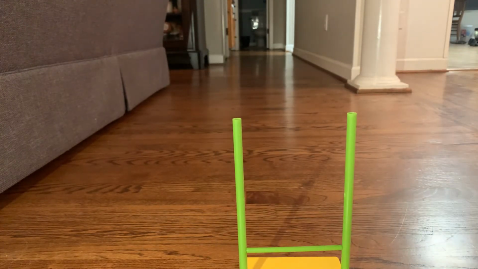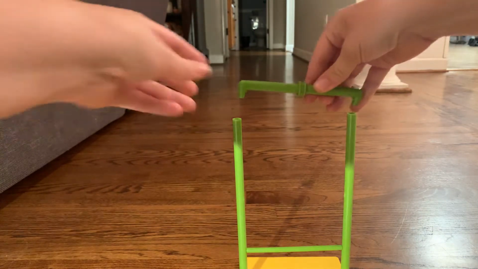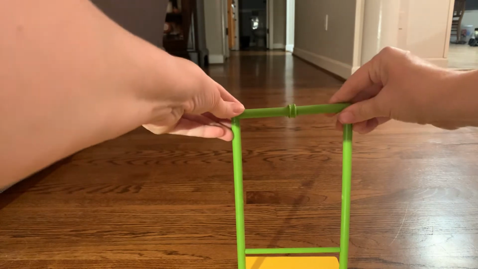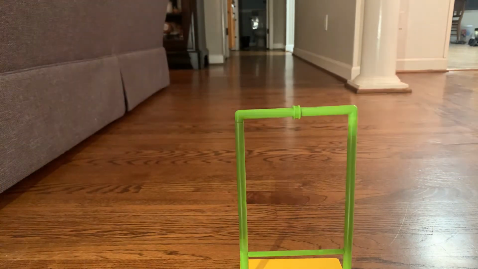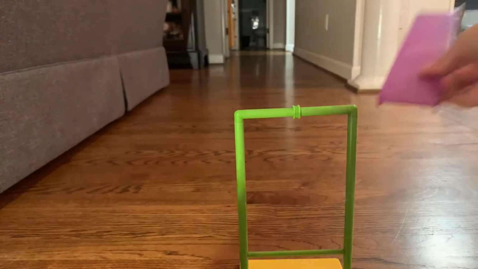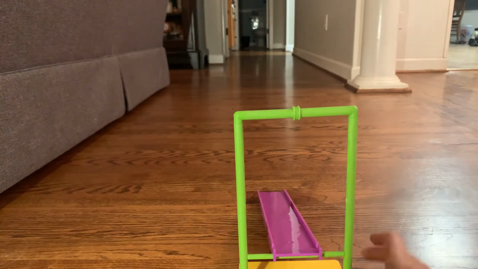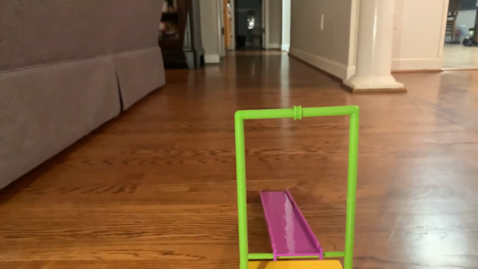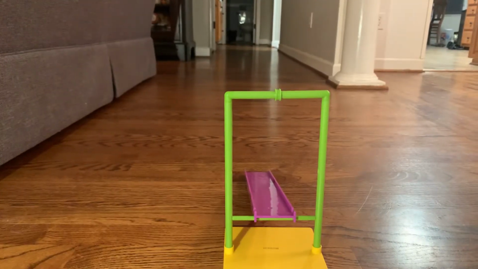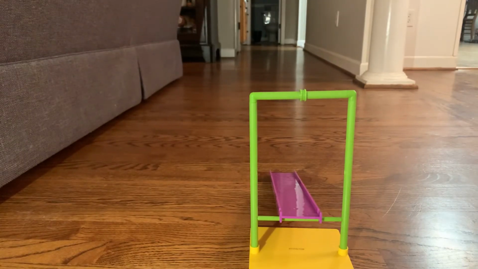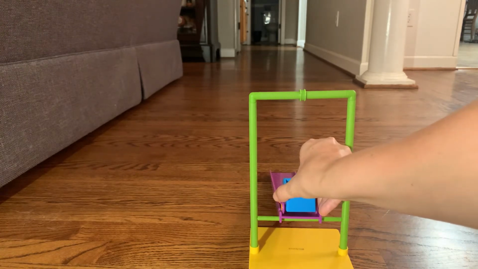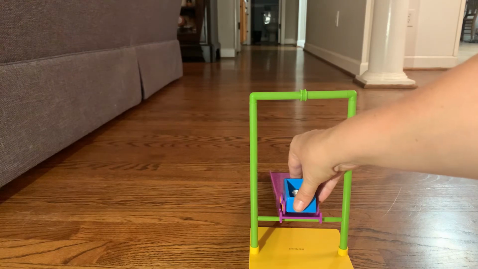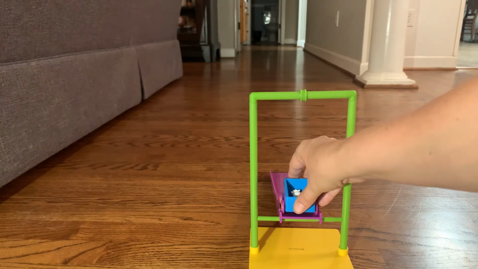Okay, so here is our ramp, and then we're going to put the cross piece on to hold it in place. And then we're going to put the ramp on. So this is 5 centimeters from the bottom. I'm going to back it up a little bit. So now we're going to put our sheep in the Jeep at the top of the ramp, and we're going to let go, and we're going to measure how far the sheep travels in the Jeep.